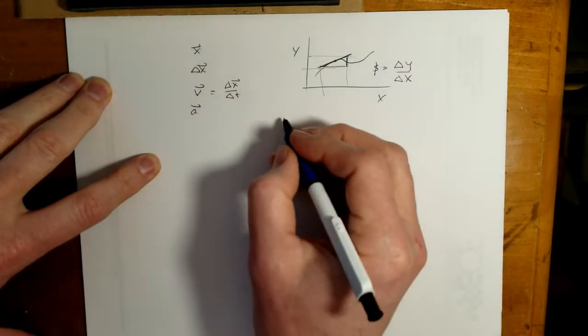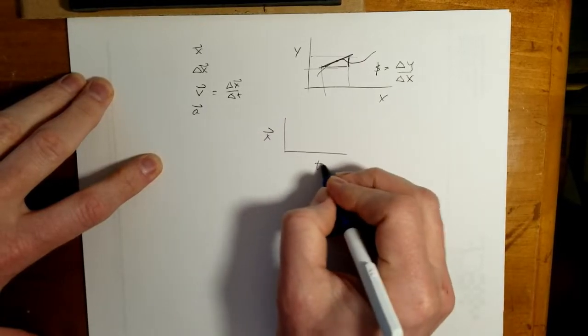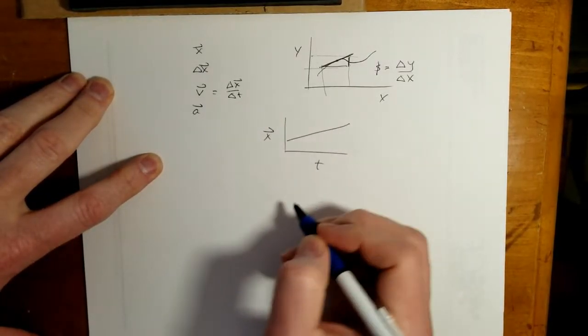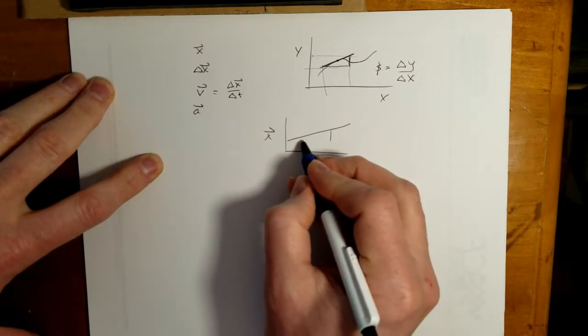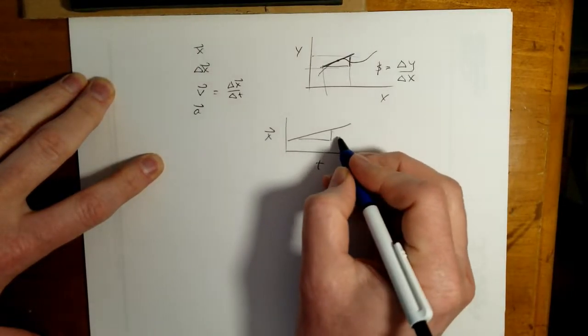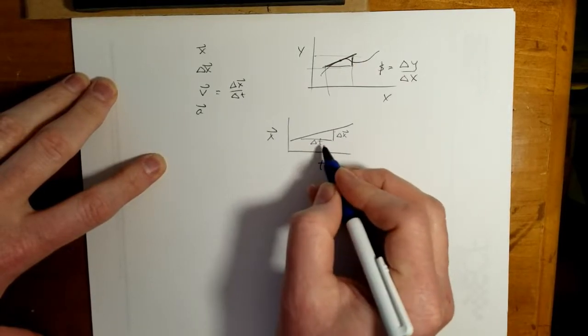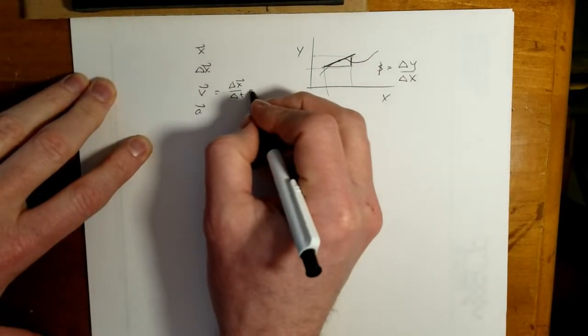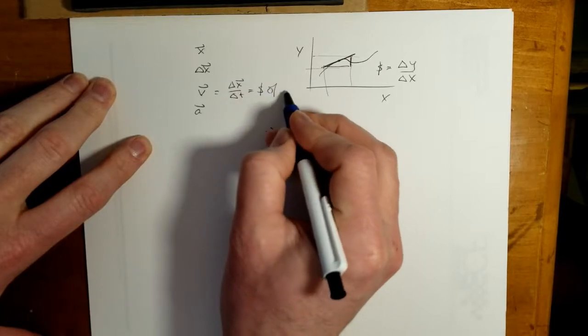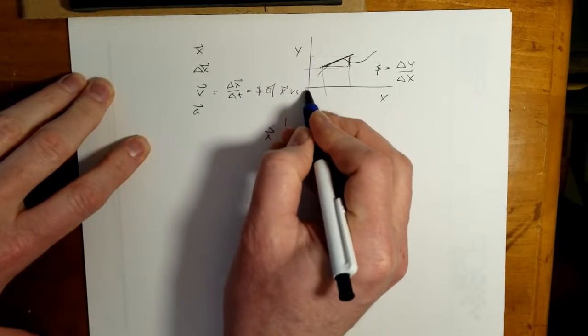So that means that if I have a position versus time graph and I want to find the velocity, well, I just do rise over run. That is the change in position, and that is the change in time. And so the velocity is just the slope of position versus time.